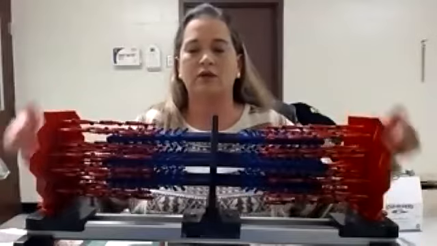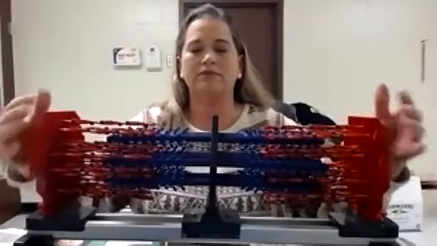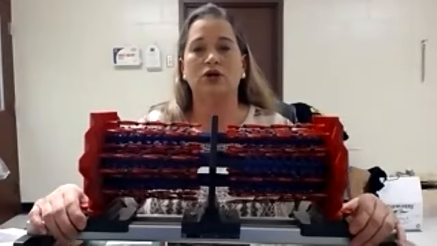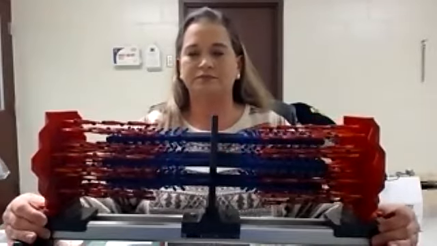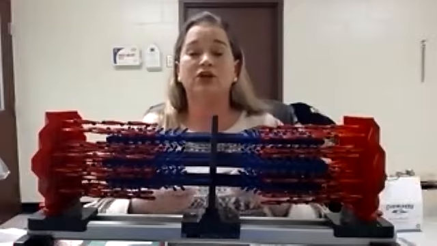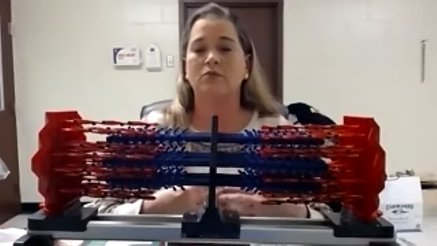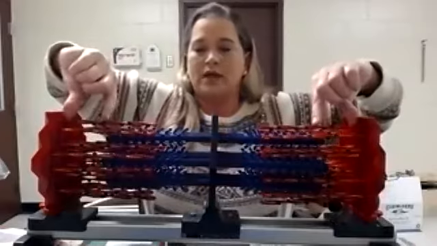This is relaxed, and we're looking at these Z lines right here. Now our muscle is contracting, and you'll see that our Z lines got closer together. So that's the first thing that occurs in the sliding filament theory. The next thing that occurs is that our H bands and our I bands get more narrow. So here are your I bands.